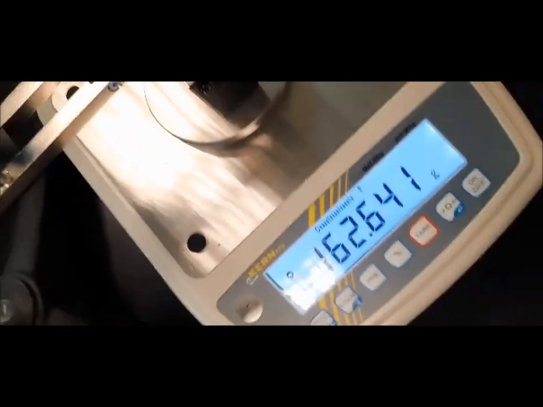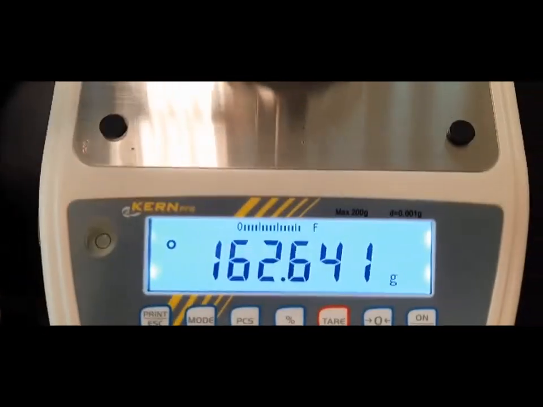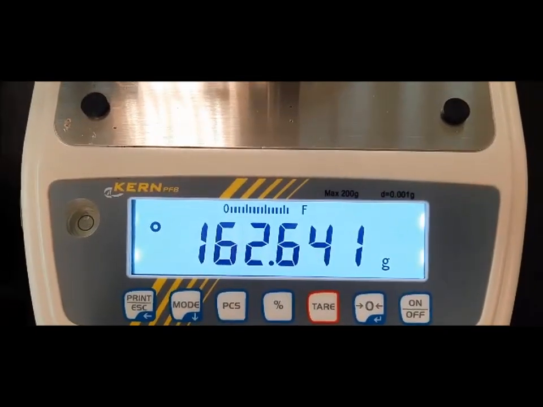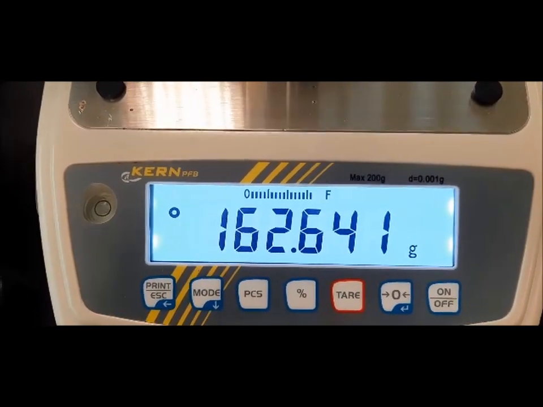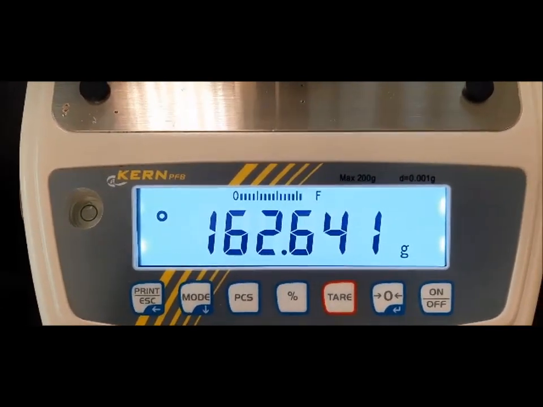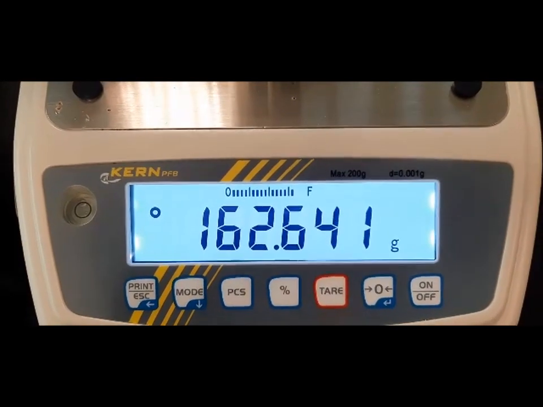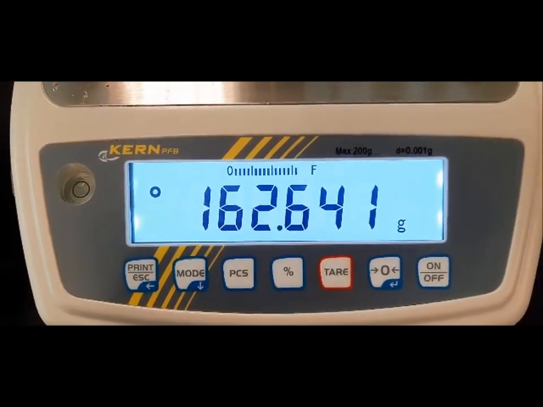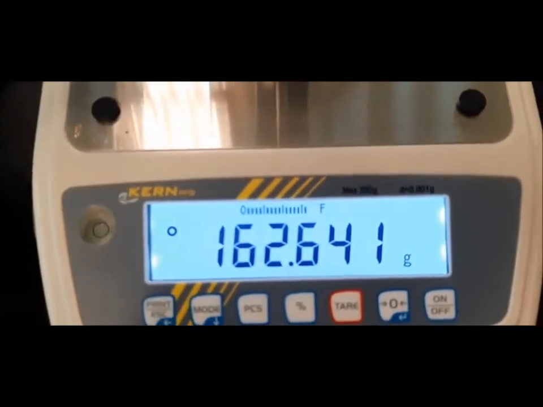So now the balance reads 162.641 grams. So this is the mass of the magnet when the current is still off. I didn't turn on the power supply, so this is the actual mass.